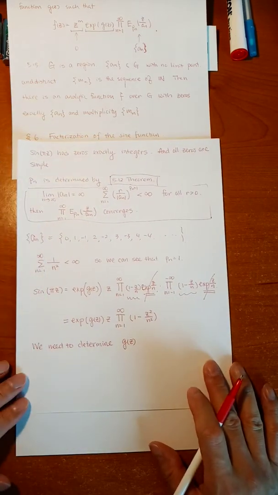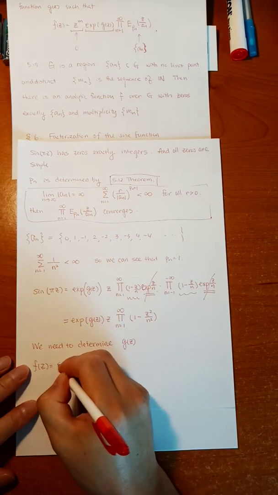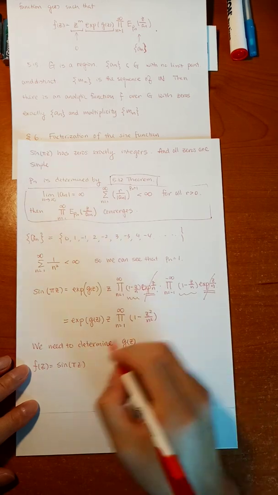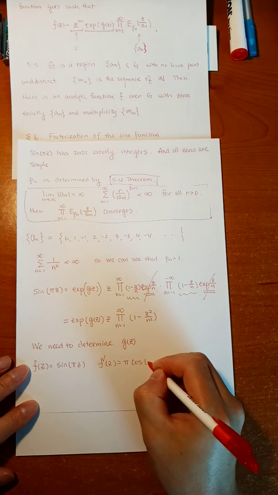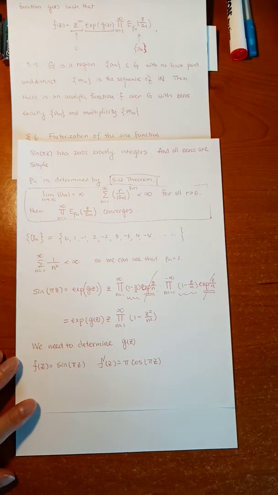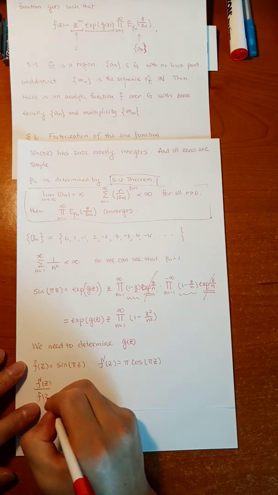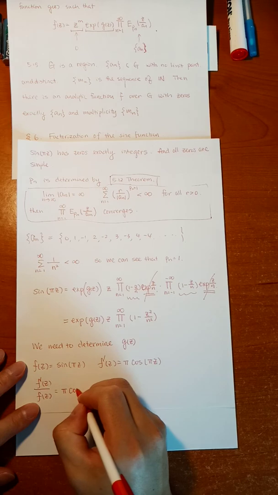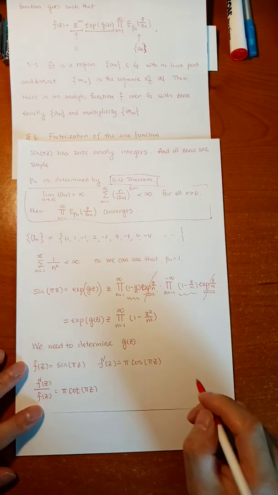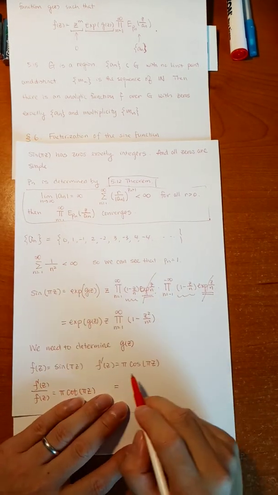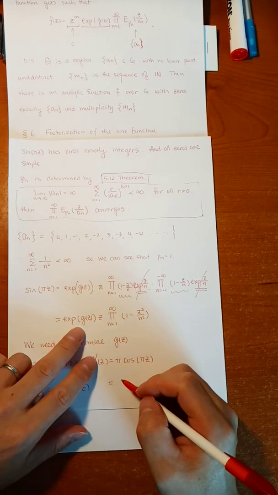We have to use the derivative. So let f of z be sine pi z. Then f prime of z is pi cosine pi z. So f prime of z over f becomes pi cotangent of pi z. And the other way, f prime is what? You are going to apply the product rule.